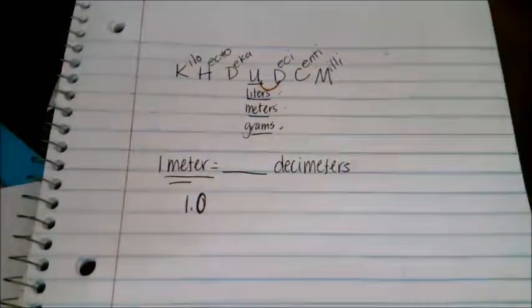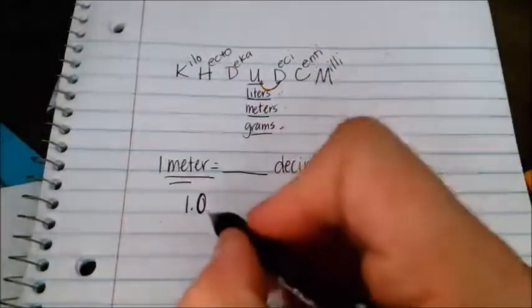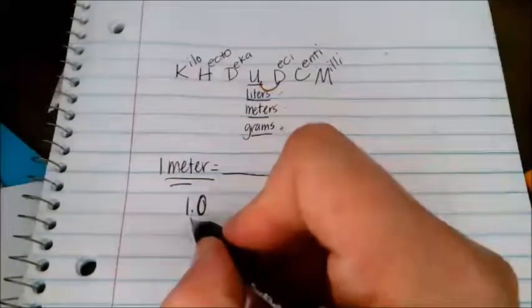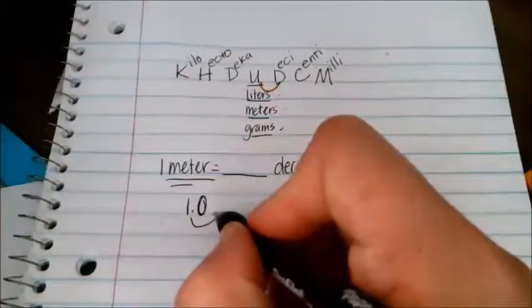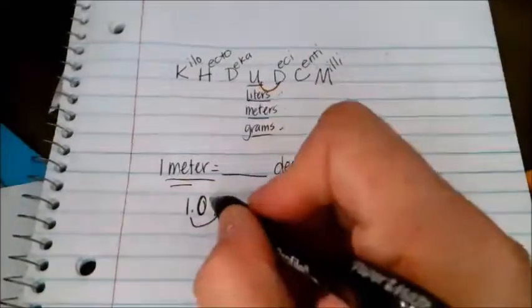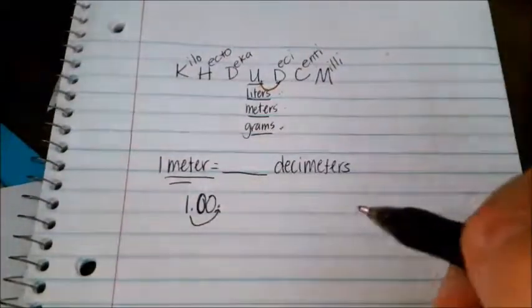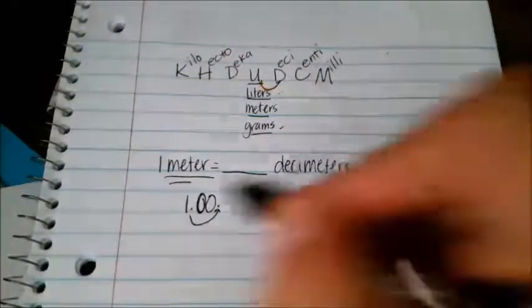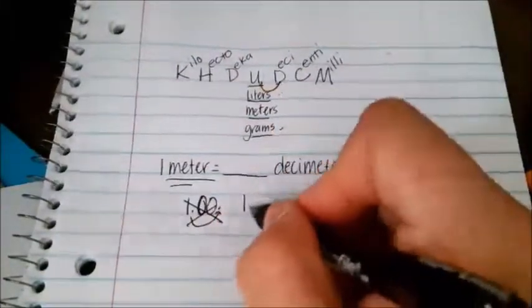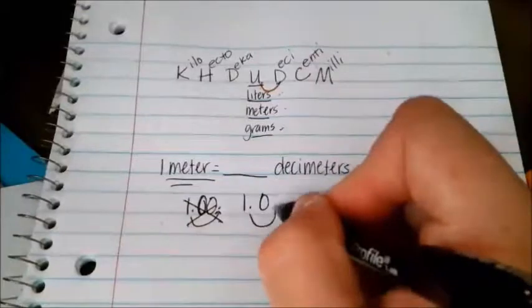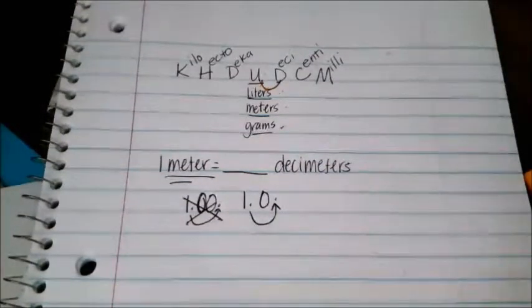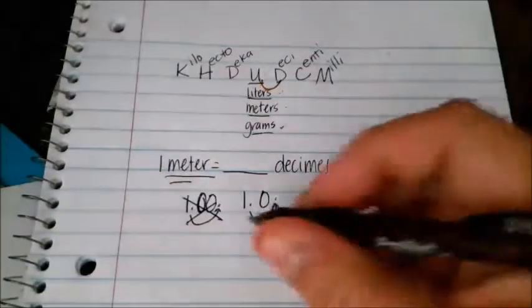Okay? So that is how many places my decimal moves. It goes here. And then I add another 0. Oh, I'm sorry. I made a mistake. It's 1.0, and it moves one place here. So 1 meter is how many decimeters? What number do I have now?